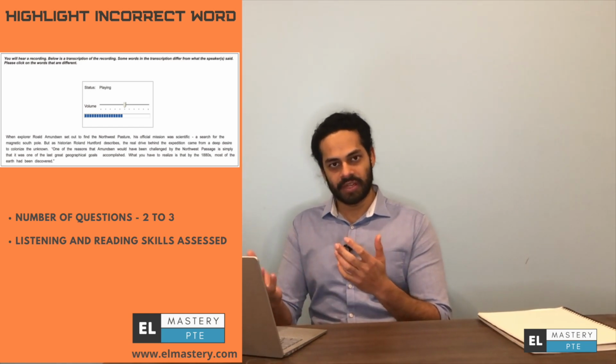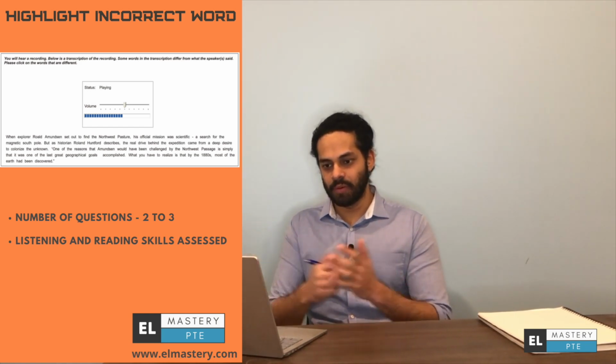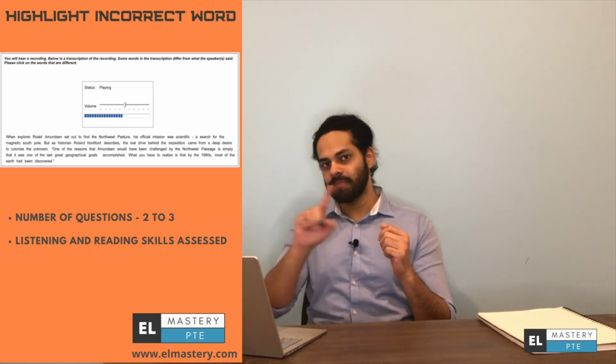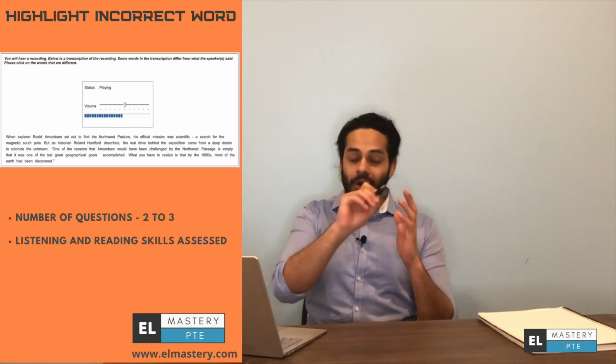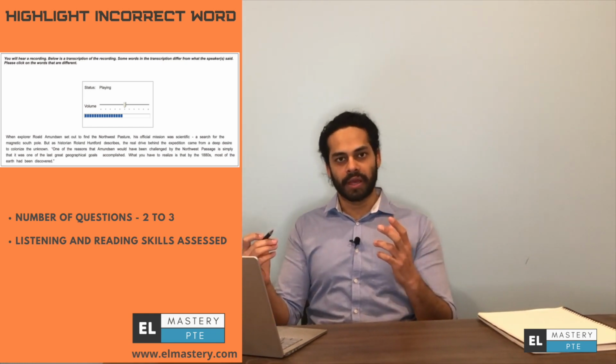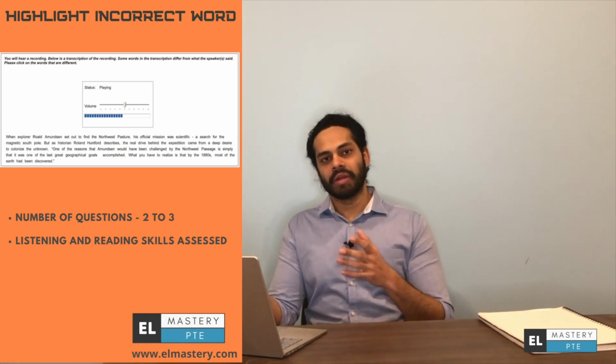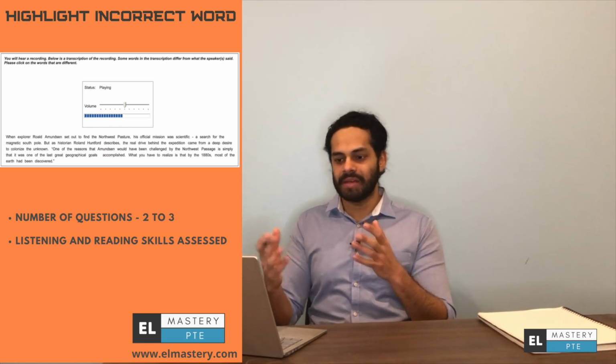There obviously are strategies to avoid losing marks in this exercise, but what you need to do is make sure that your mouse is scrolling across the passage or along the paragraph as you're listening to the recording. And even though it says highlight incorrect word, you don't really need to highlight the word. You just need to tap on the word as it's being mispronounced.